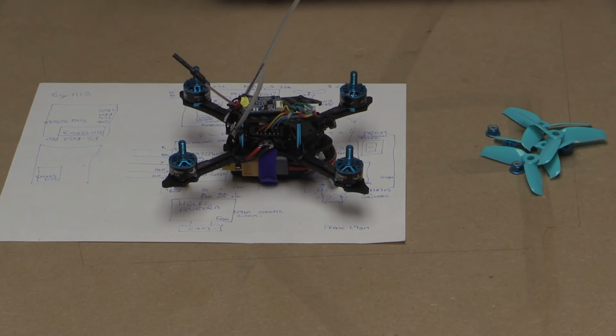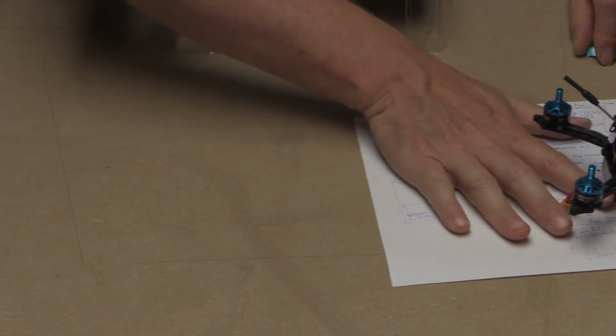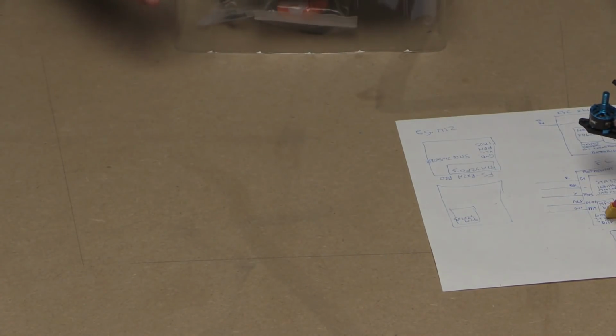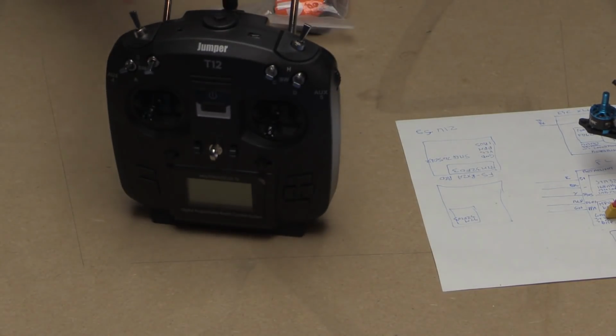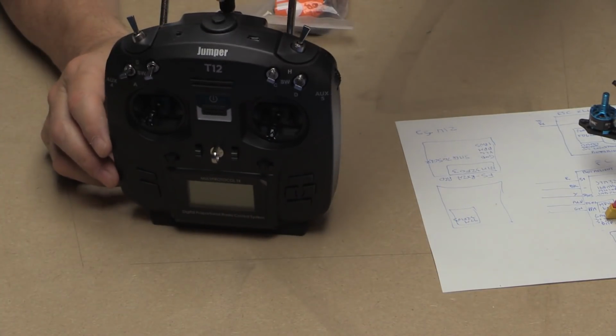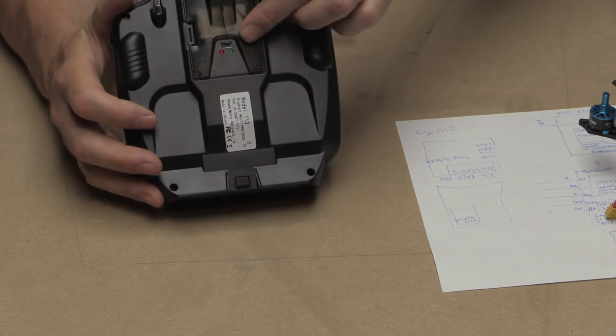I've never actually even powered this transmitter up yet. All I've done is put batteries in it. I've never had a receiver to do anything with. So let me just move this out of the way a little bit, and I'll show you the transmitter. So this is the Jumper T12. Again, you can get this from Banggood. It comes with a multi-protocol module in the back.